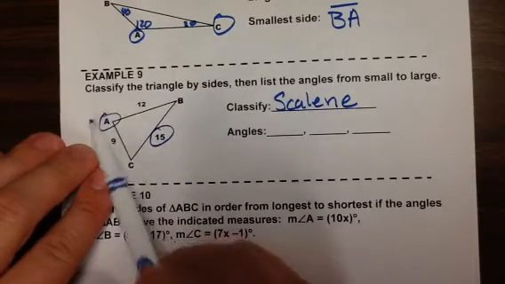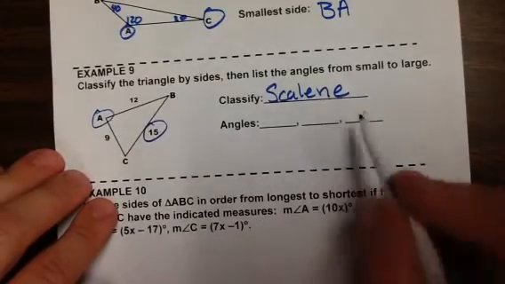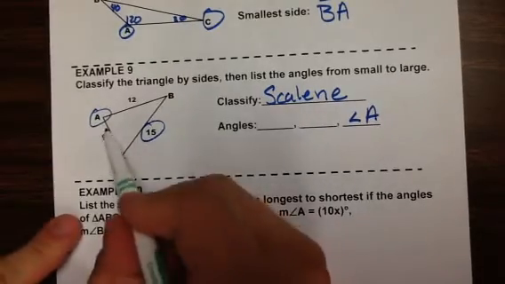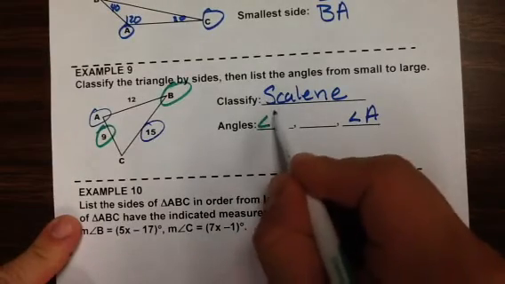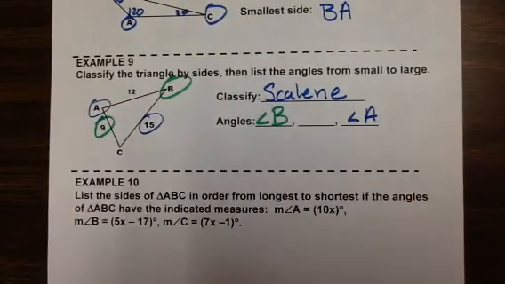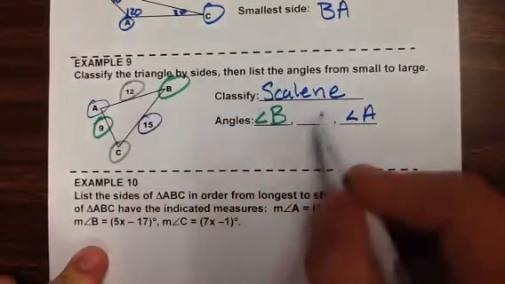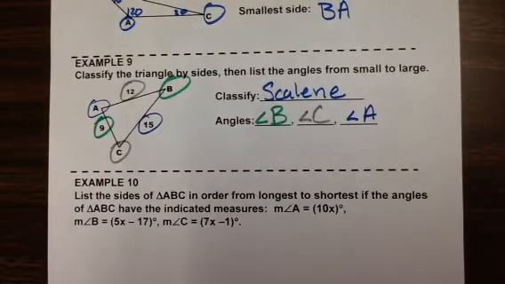Largest angle must be A. So, from small to large means that angle A would be my last angle. Similarly, my smallest side is across from my smallest angle. So my smallest angle would be angle B. And to finish up, the one that's left over, the one that would go in the middle, would be my middle side length, which is C for an angle. Angle C would match up with the side length of 12.